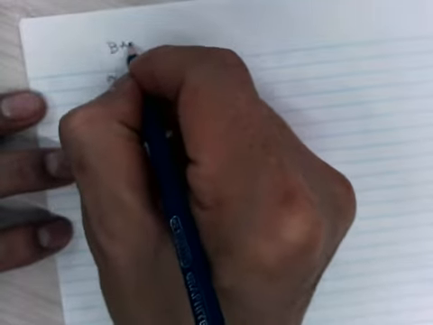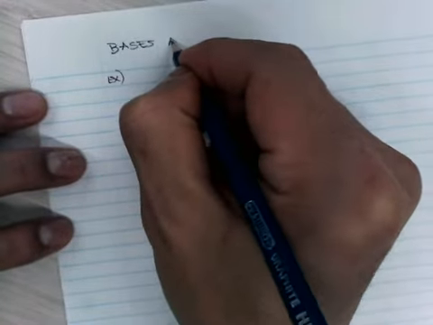Let's give this a title first. Bases and negative signs.